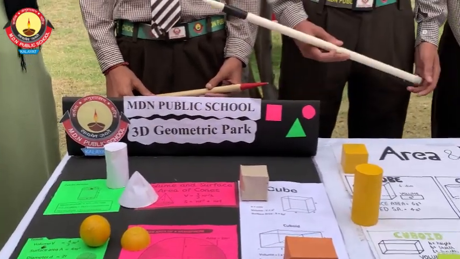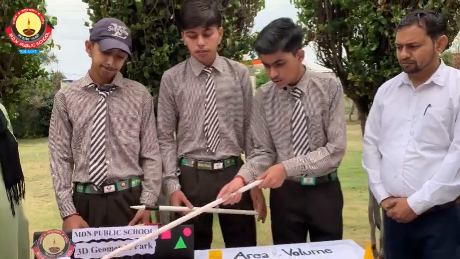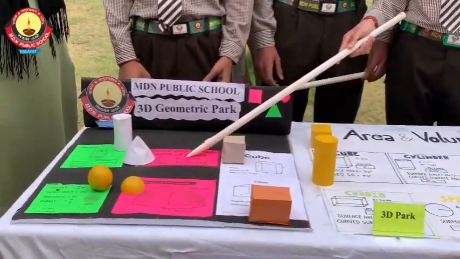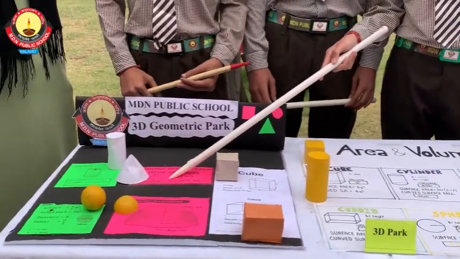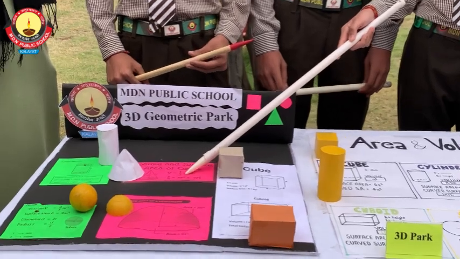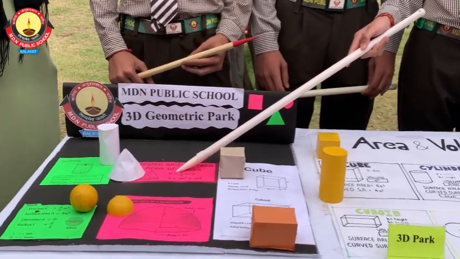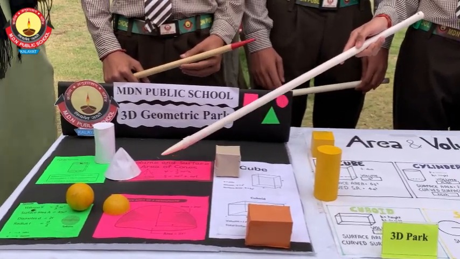Now Lokesh will tell you about the cone. This is cone. The volume of a cone is 1 by 3 pi r square h and the TSA of a cone is pi r square plus pi r l where l is slant height. The CSA of a cone is pi r l.